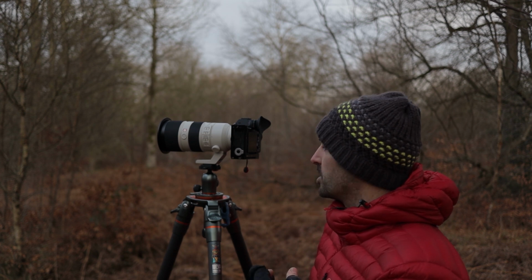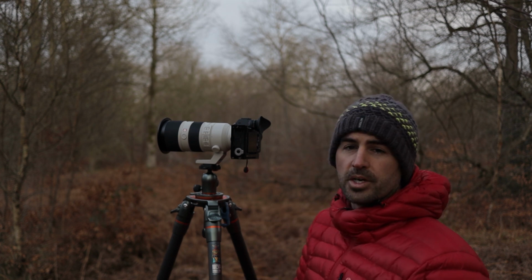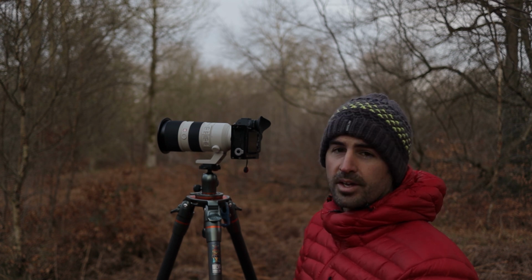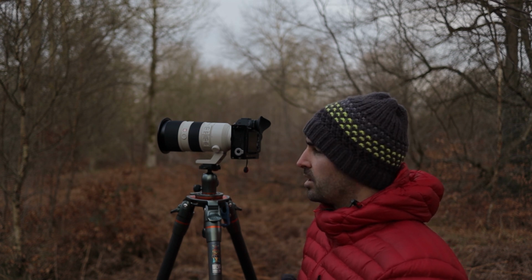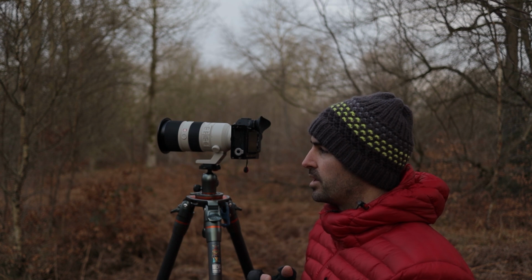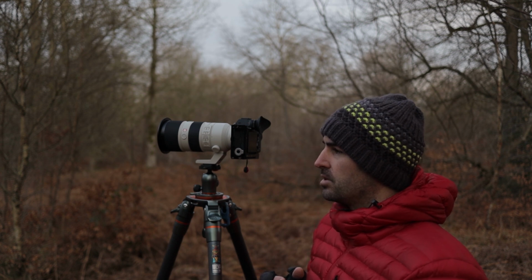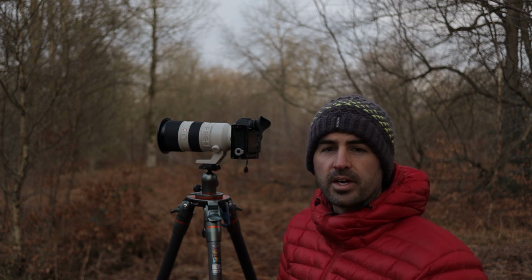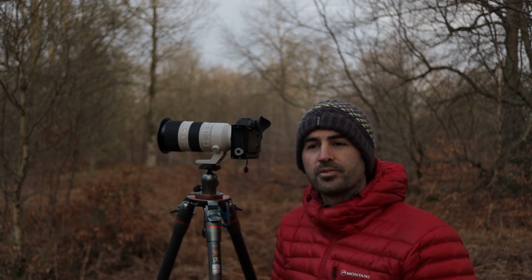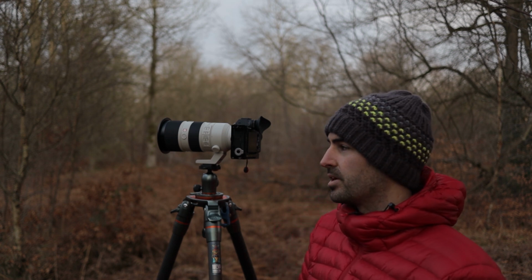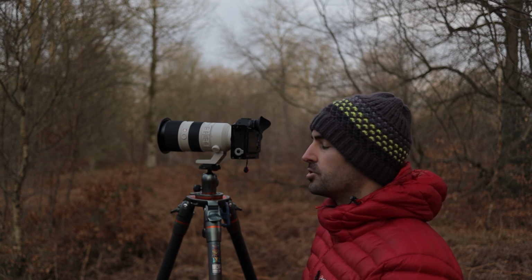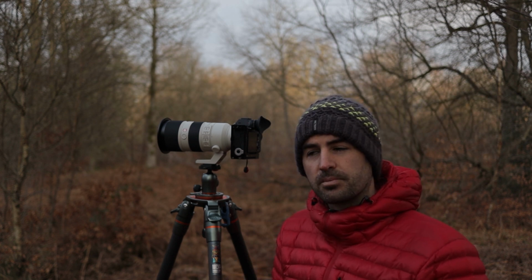Now the reason I'm using such a small aperture is my thing. I tend to like things sharp, and then I either look for atmosphere, or I will add atmosphere sometimes, or enhance atmosphere to create them layers.